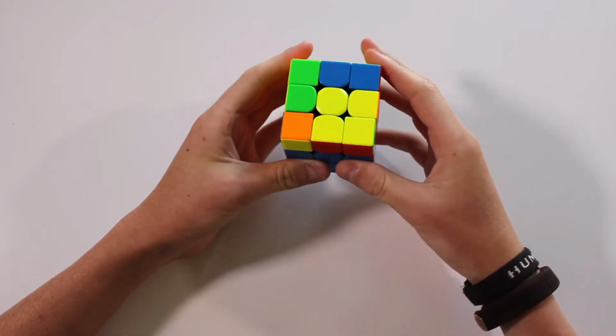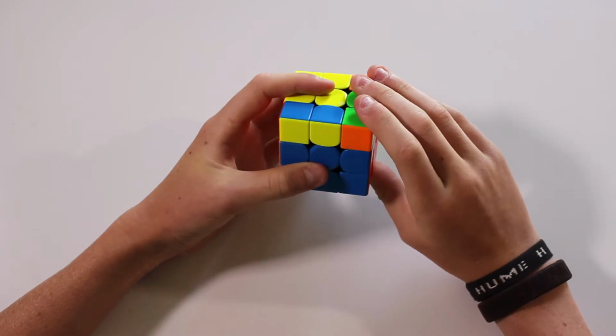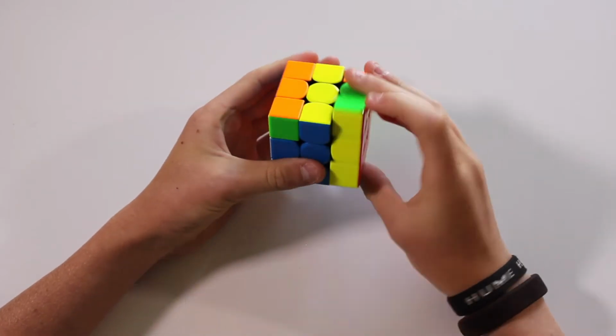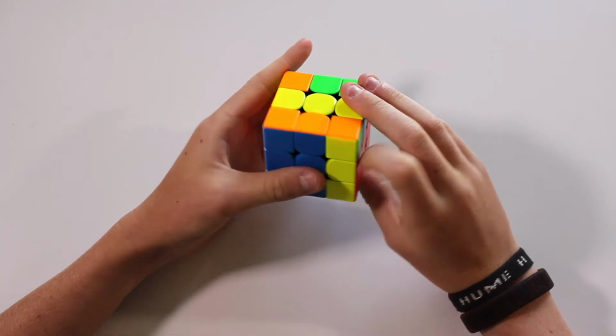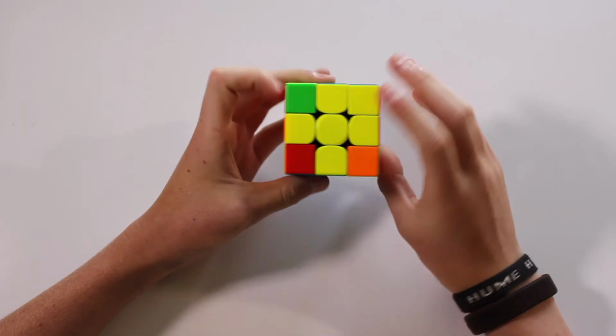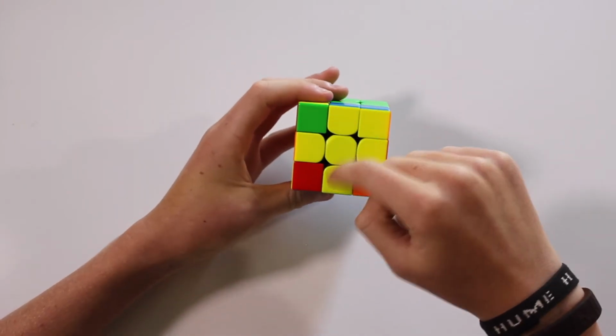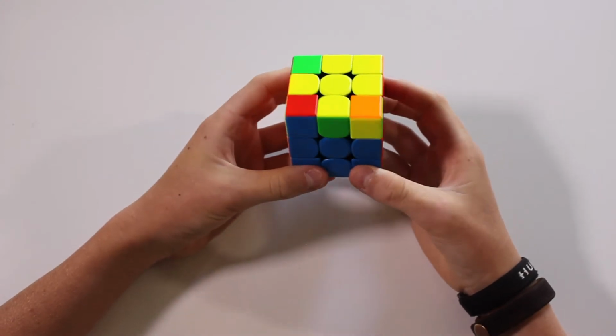And then you just go U2, and then there's your right angle. And then you do F, R, U, R prime, U prime, F prime, one more time: F, R, U, R prime, U prime, F prime. There's your yellow cross. So now we're going to move on to the next step.